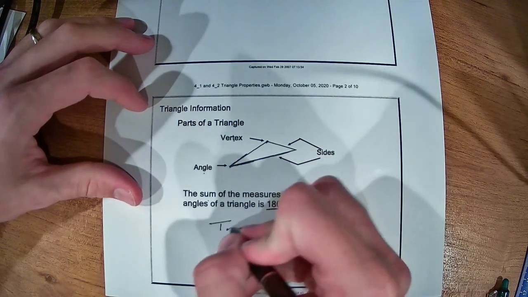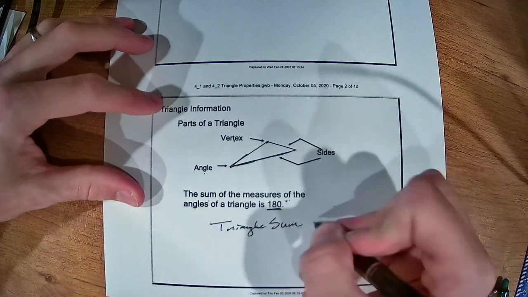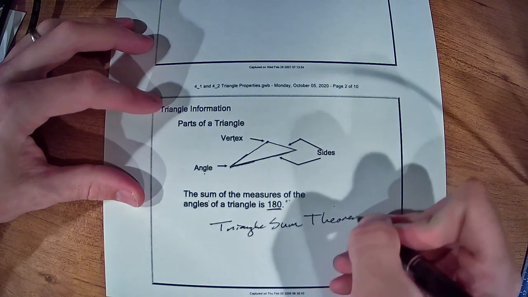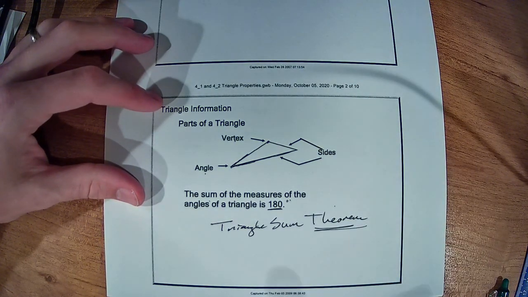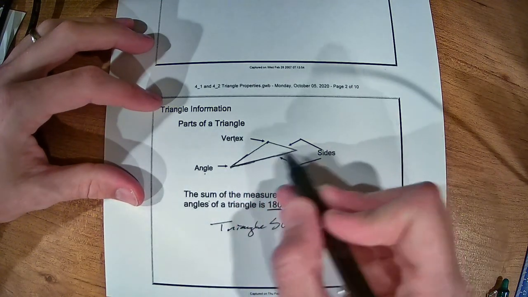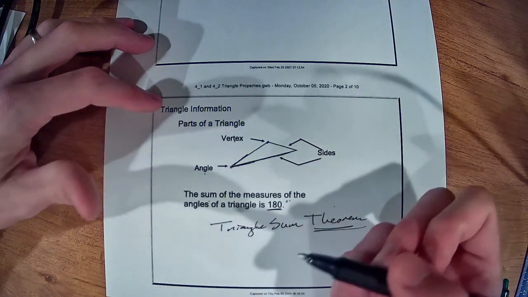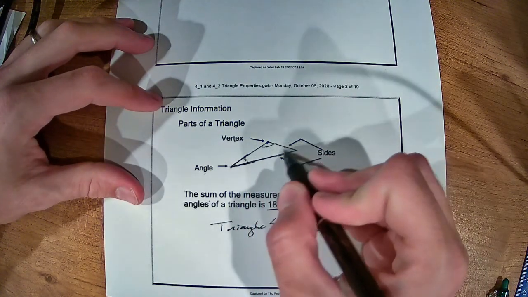And we call this the triangle sum theorem. Yes, it is a theorem. So this is something that we can prove. One way to prove it is take a triangle, cut it out of paper, cardboard, whatever, and then tear each of the corners off.